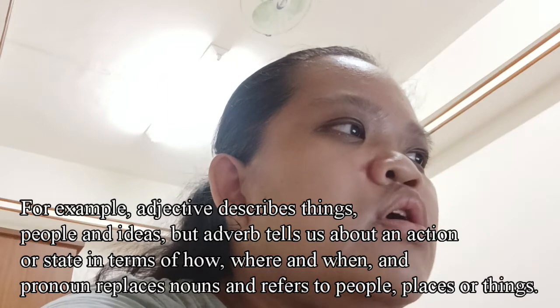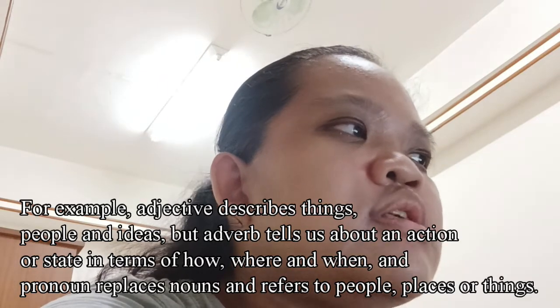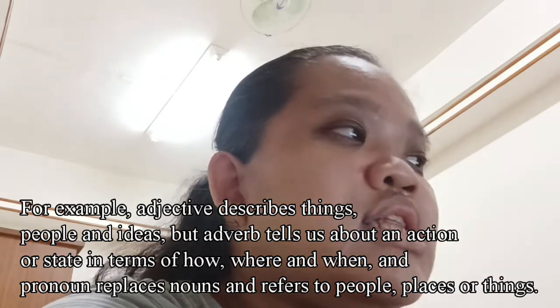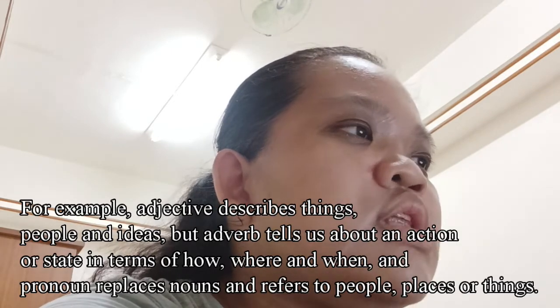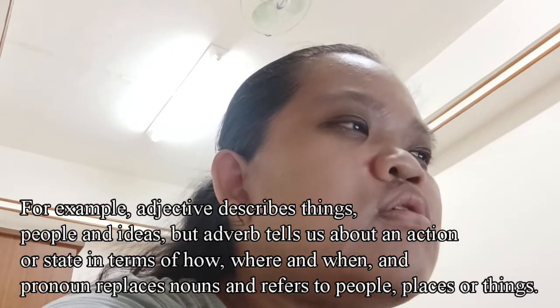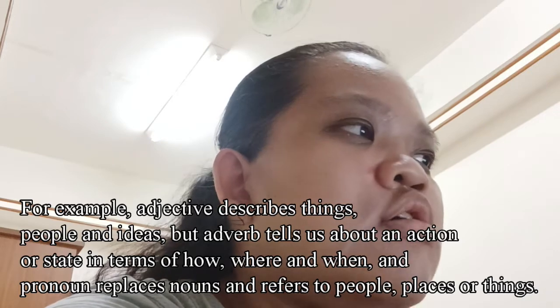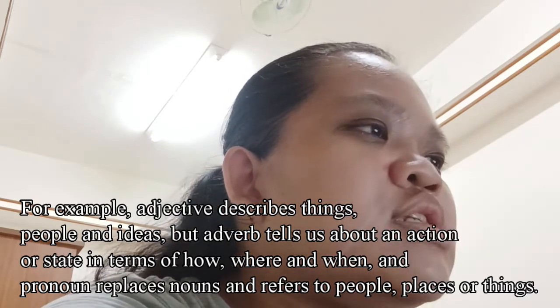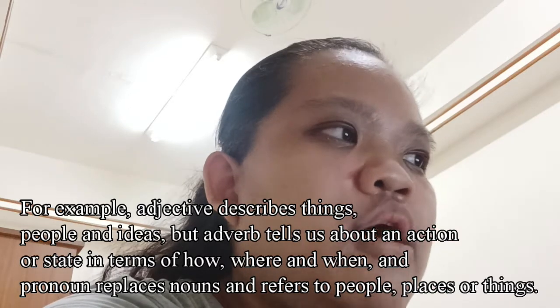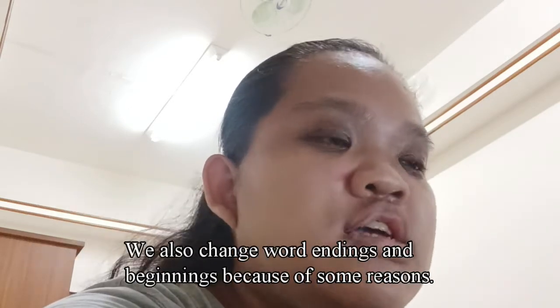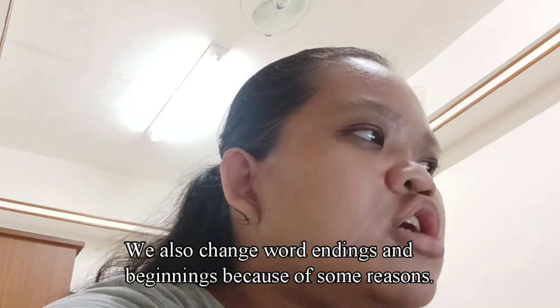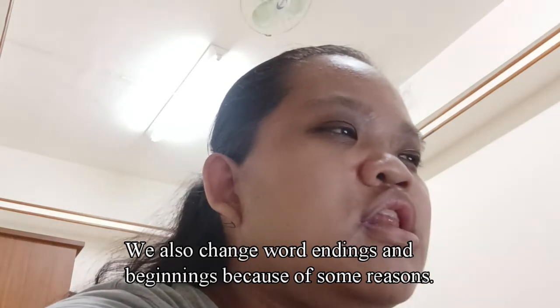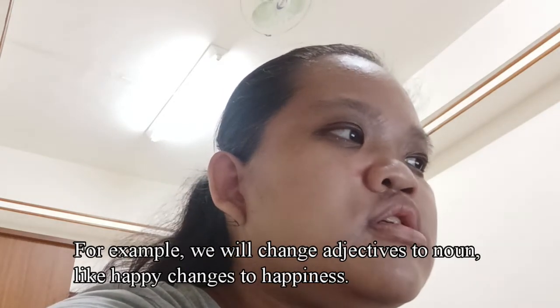For example, adjectives describe things, people, and ideas, but adverbs tell us about an action or state in terms of how, where, and when. And a pronoun replaces nouns and refers to people, places, or things. We also change word endings and beginnings for some reasons.